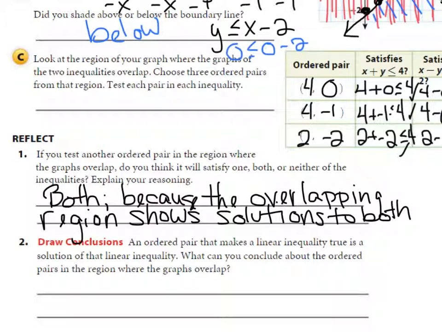Okay, so an ordered pair that makes a linear inequality true is a solution. What can you conclude about the ordered pairs in the region where the graphs overlap? They are solutions for both inequalities.